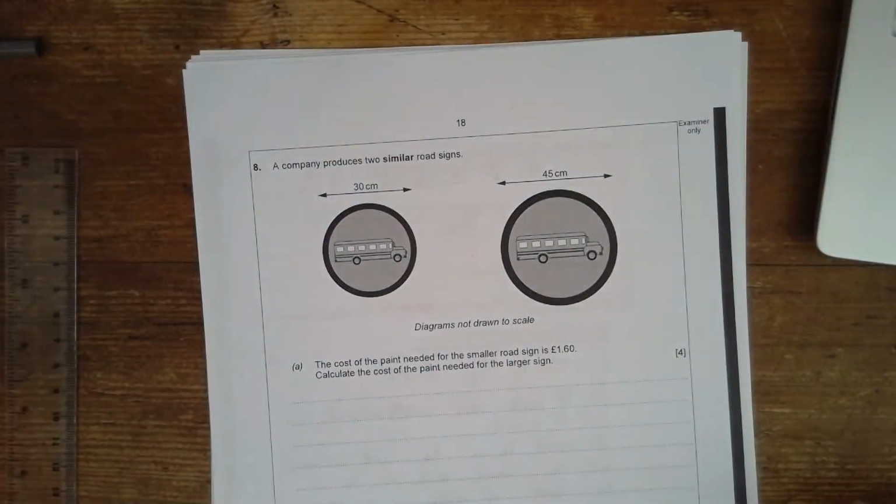Right then, let's tidy this up a little bit. Okay then, question 8. Have a quick read of the question. I'll start to go through it in a moment.